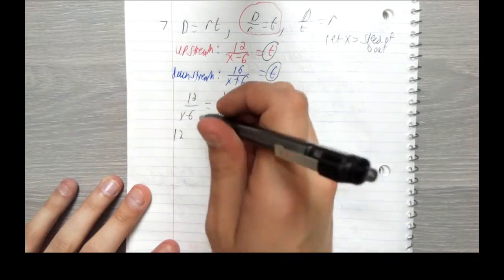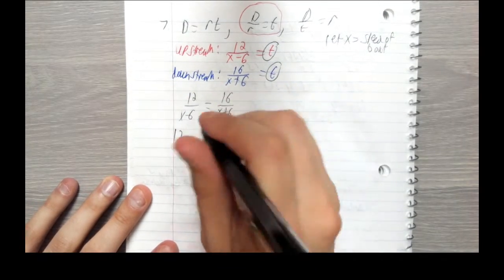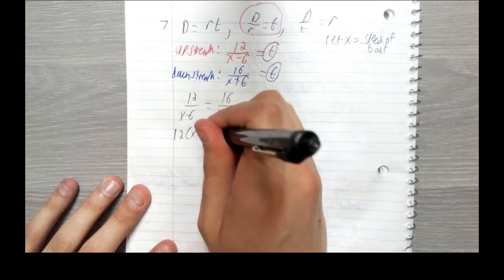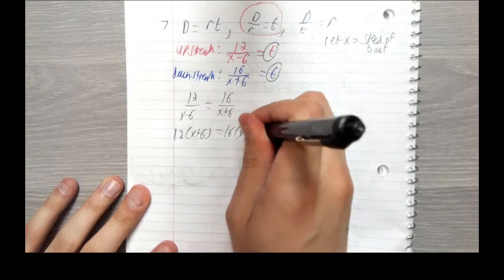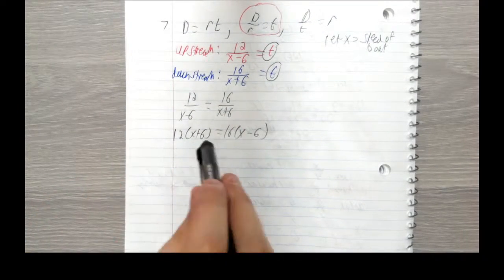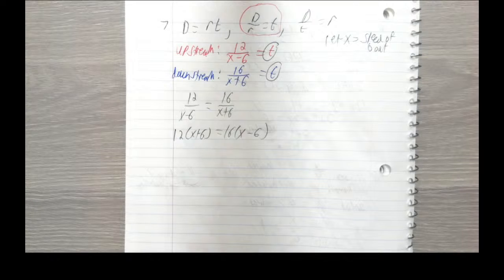So our least common denominator is the two denominators multiplied together. So I'm going to have 12 times x plus 6 equals 16 times x minus 6. Those will both be divided by our least common denominator, but we've done enough of these problems, you might be able to catch on. We can kind of ignore that. Not ignore it, but we can skip that step.